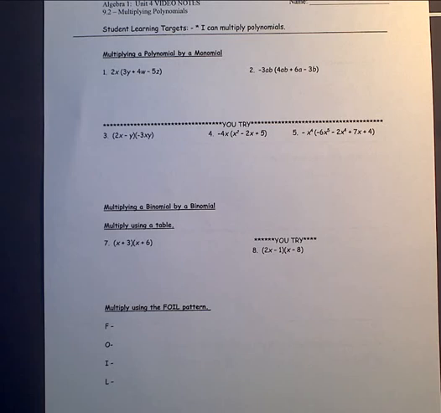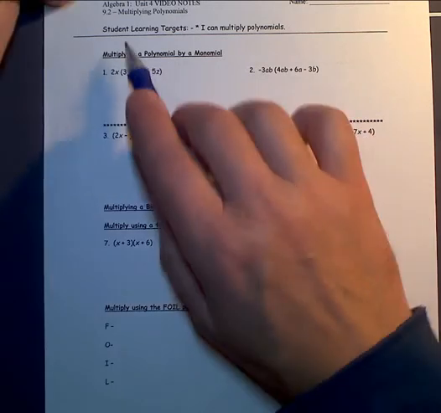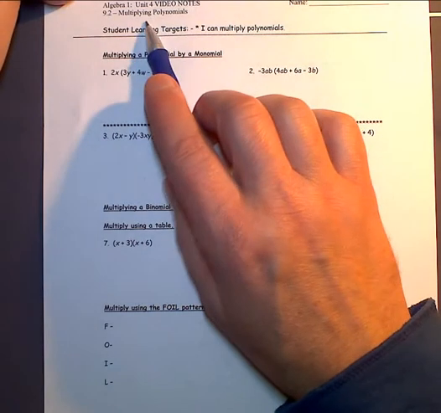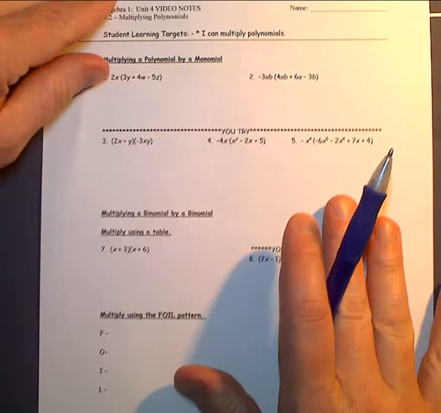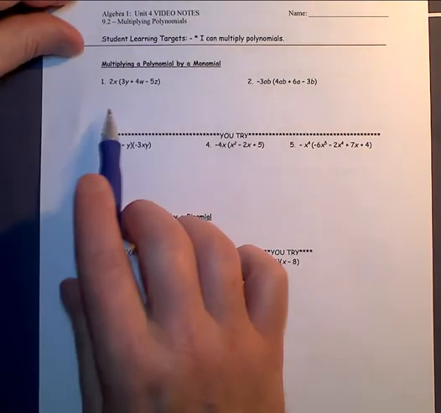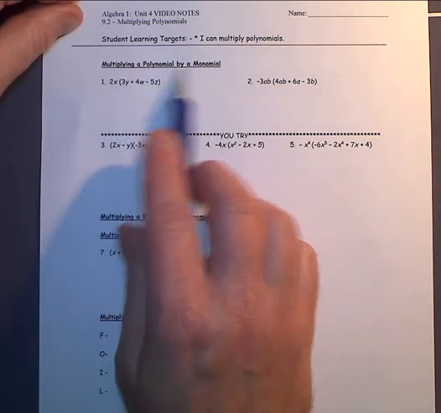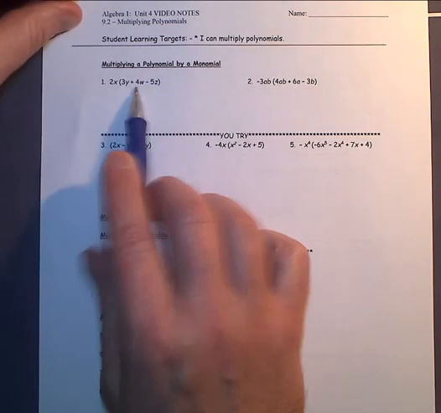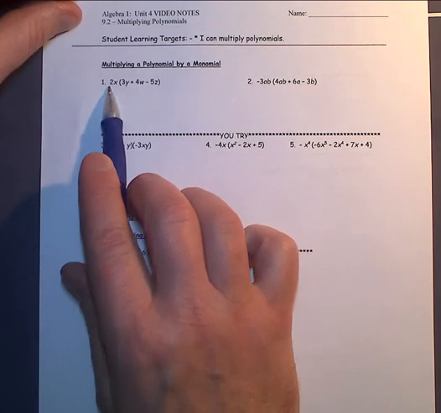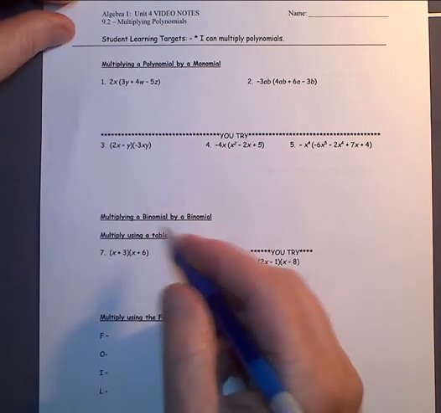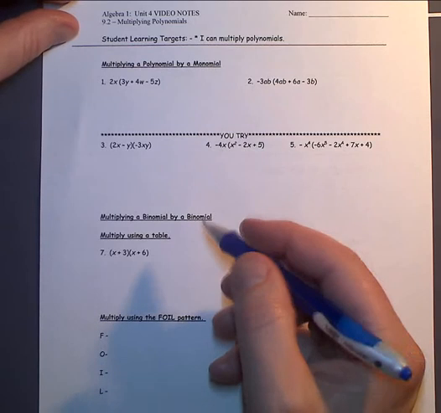Okay, here is 9.2, Unit 4 video notes, multiplying polynomials. So we learned how to add and subtract them. Now we're going to learn how to multiply. So we can multiply a polynomial, so many terms, by a monomial, one term. Monomial by a trinomial. What we do is do it term by term, just like we're distributing.